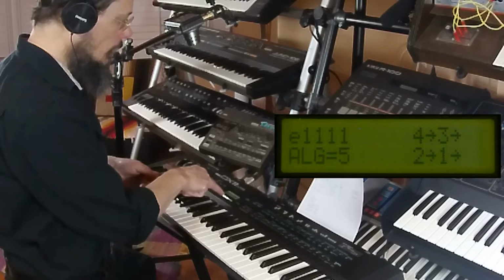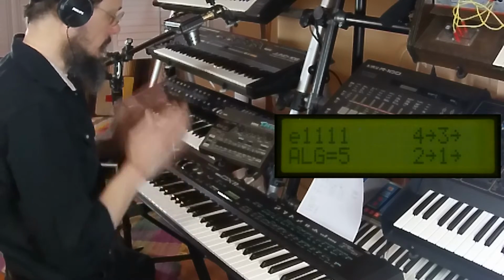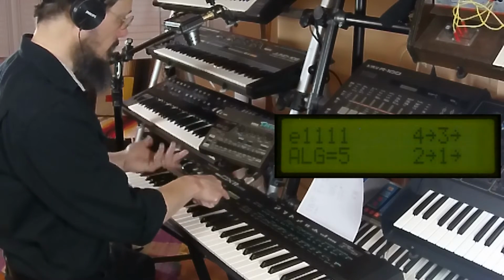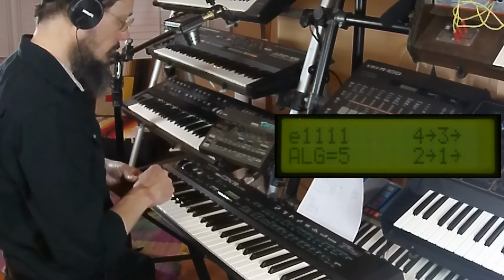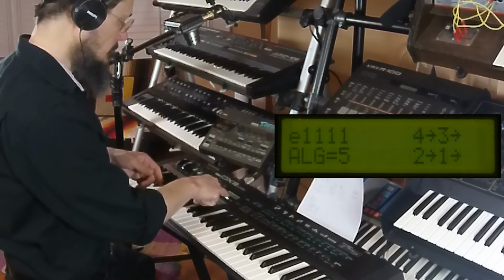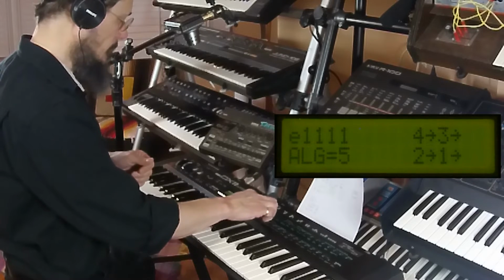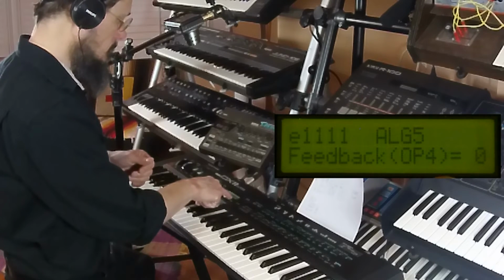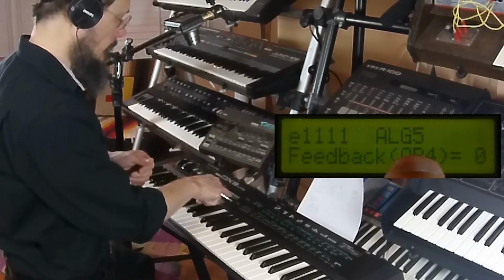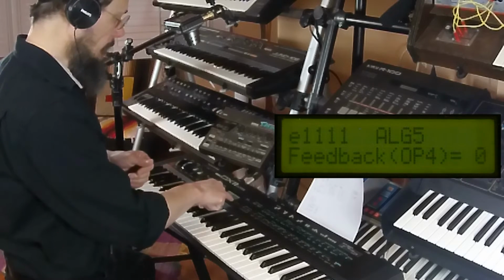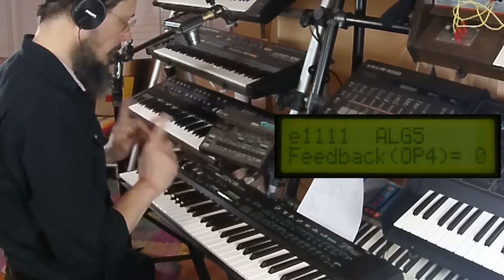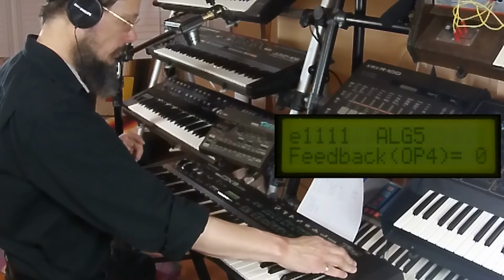The pictorial on the LCD is shown horizontally instead of vertically because there just isn't enough space to show it on the LCD. And also it doesn't show which operator has feedback. So if I hit the feedback button, you can see that operator 4 for algorithm 5 is the one with feedback. And the level is set at 0 right now, but we'll get to that in a moment.